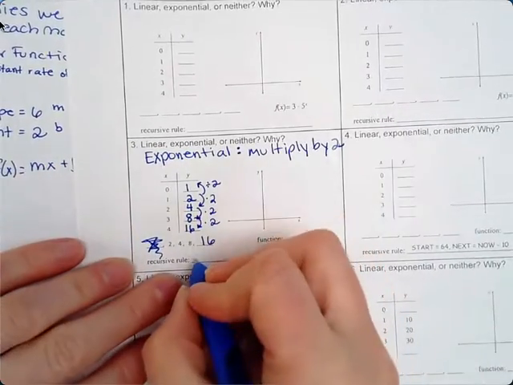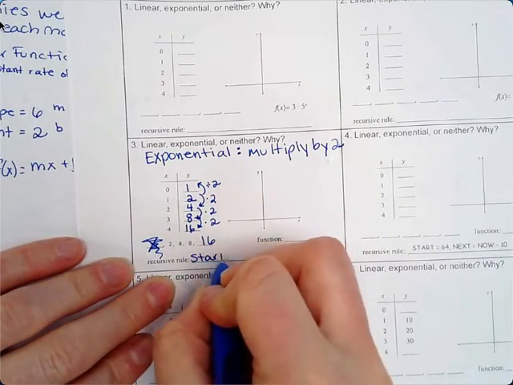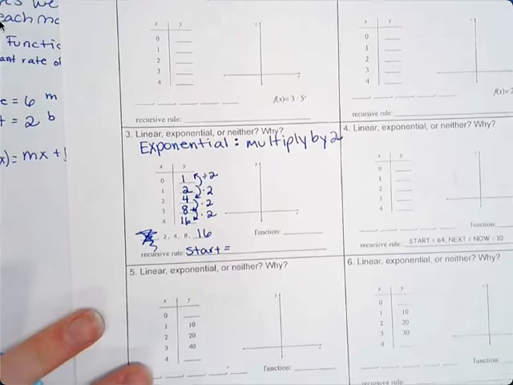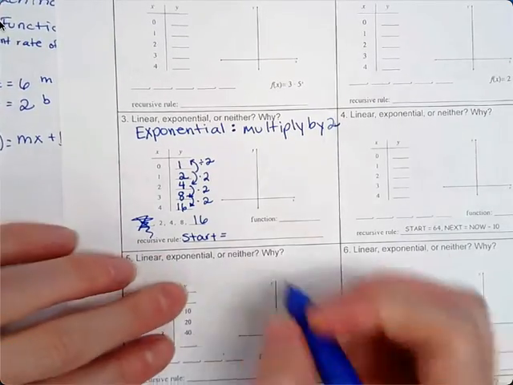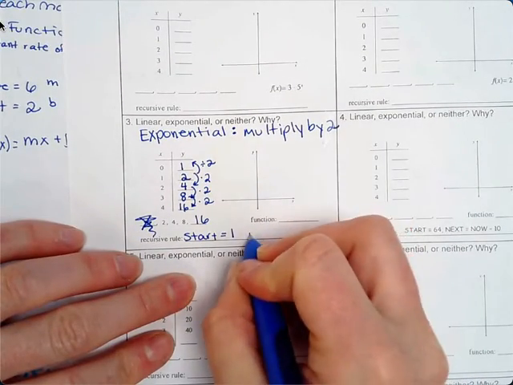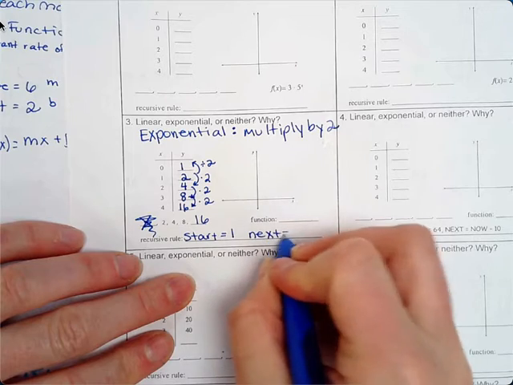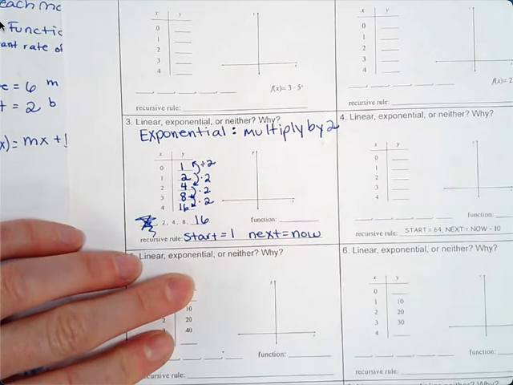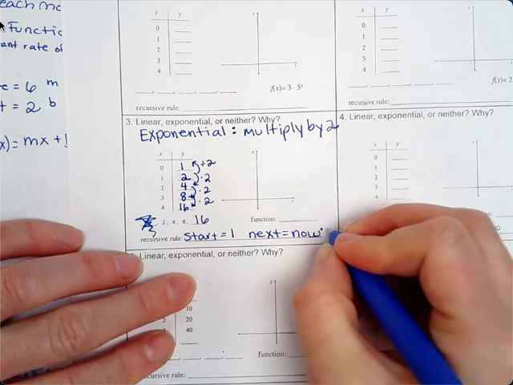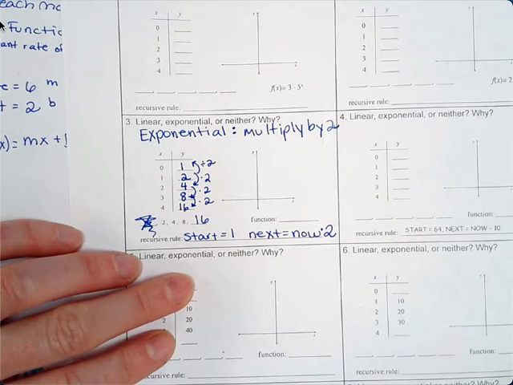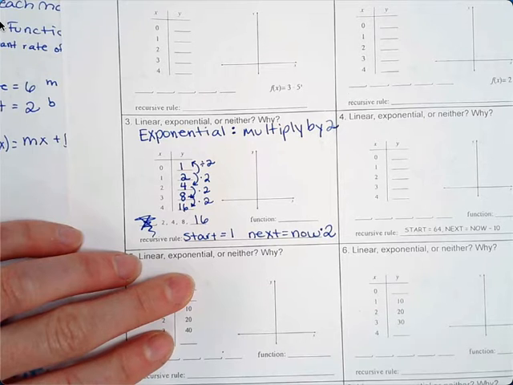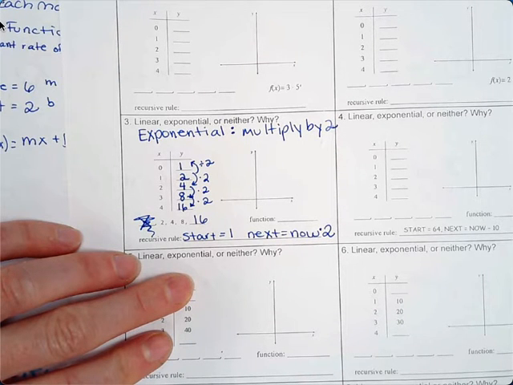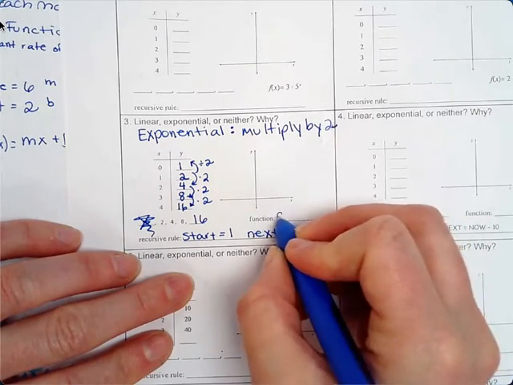So on this one, we write start equals, what does it equal? 1. Okay, and then we do next equals now. What operation or what's the constant rate? Times 2. Okay, so the next thing is our function. We write that as f of x.